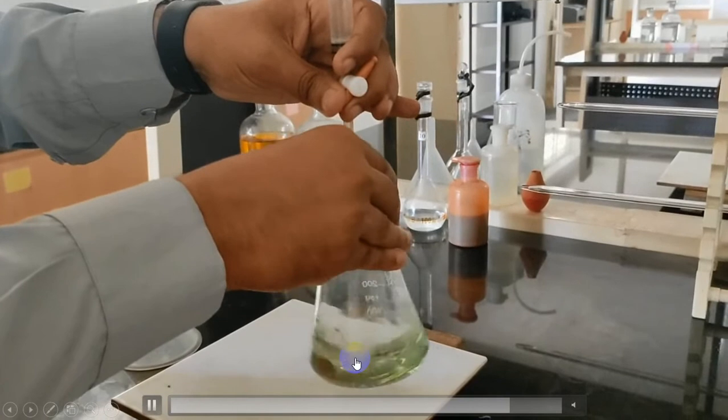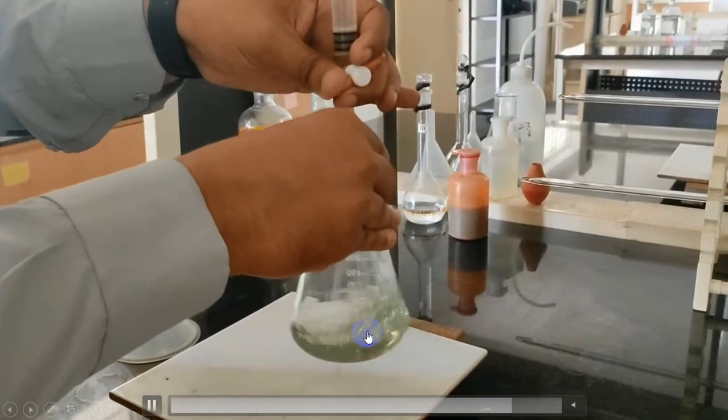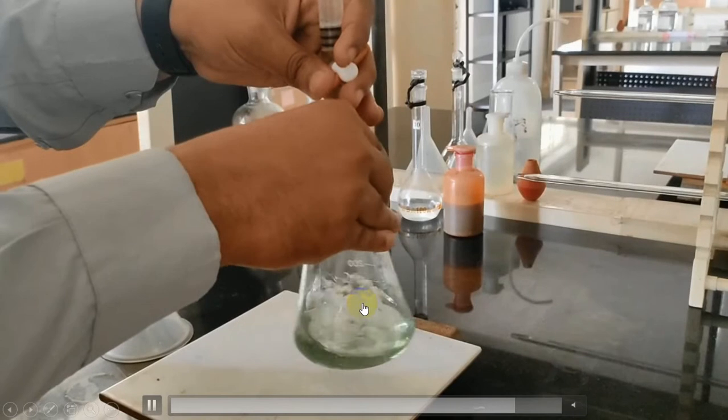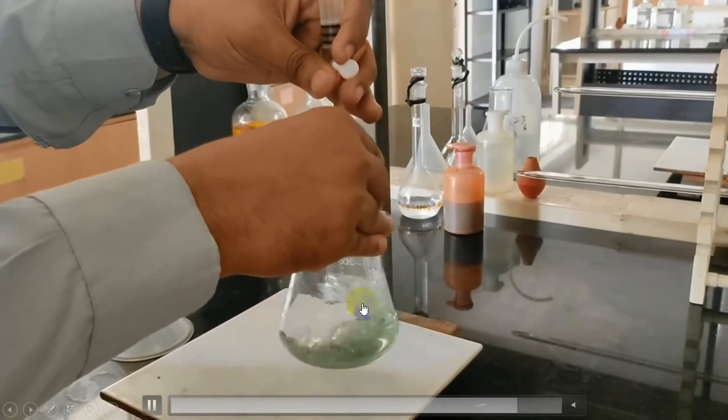You can see there is a slight transformation over there. Now be careful, add dropwise, mixing the solution well simultaneously.